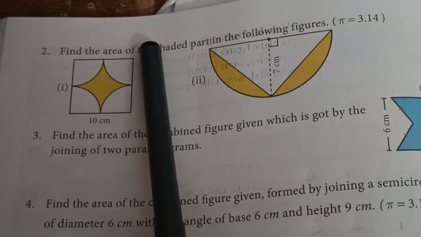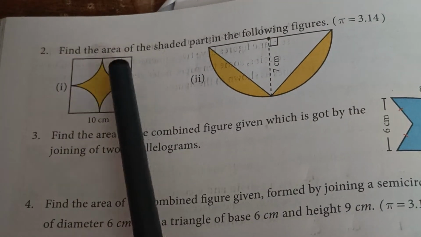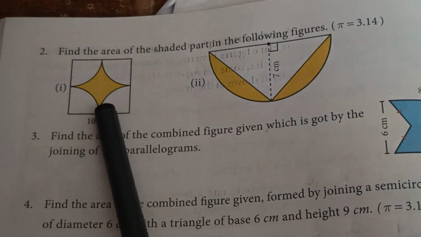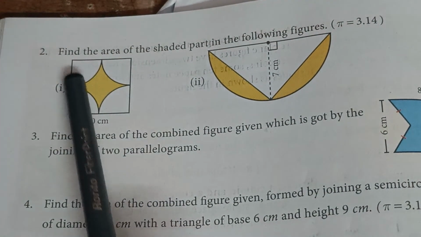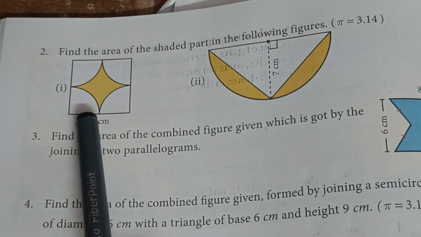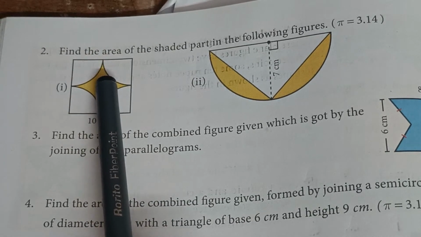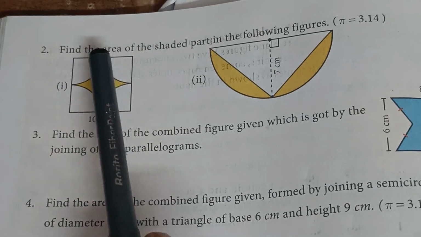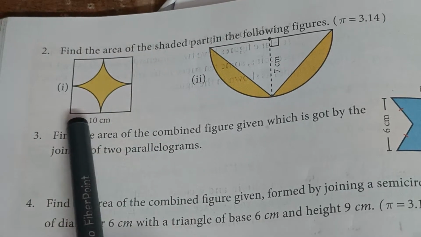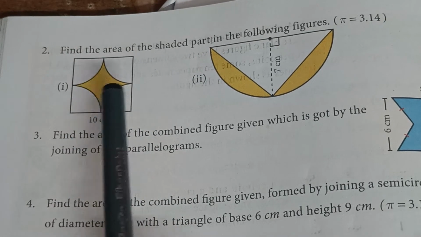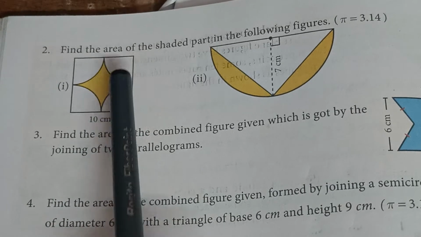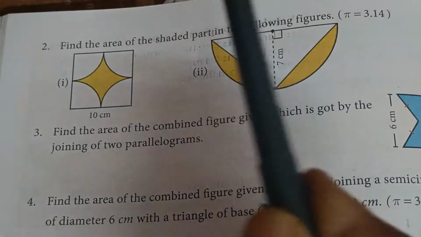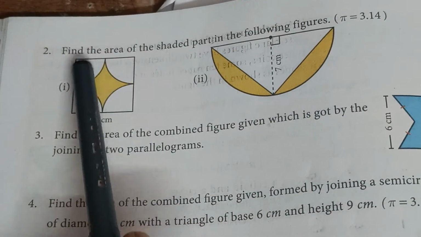Now look at it. You have a square and all the 4 quadrants are there, and we have to find the area of the inside. Let us recall the concept once again. When you have combined shapes, when one figure or one shape is inside another shape, it is subtraction. See here, the quadrants are inside the square. So from the area of the square, we have to subtract the area of the quadrants, because it is one inside the other. Quadrants are inside the square. So outer area minus inner area.